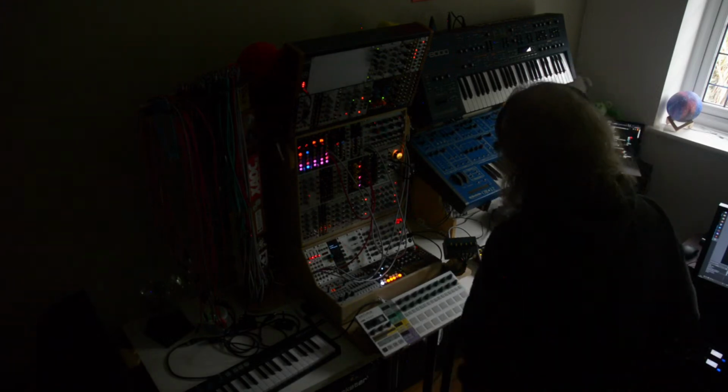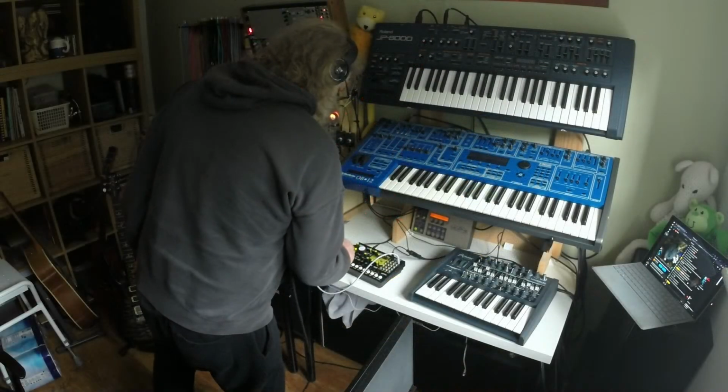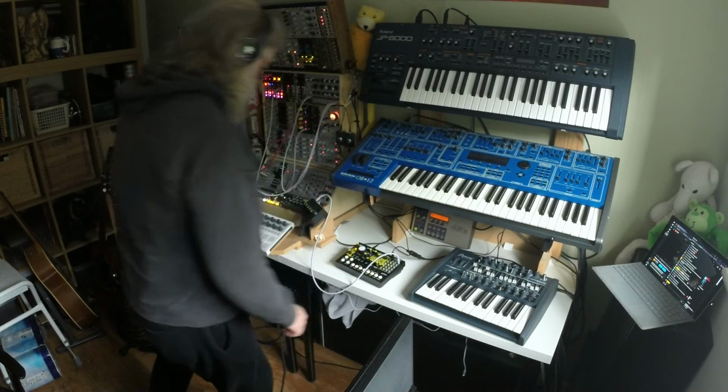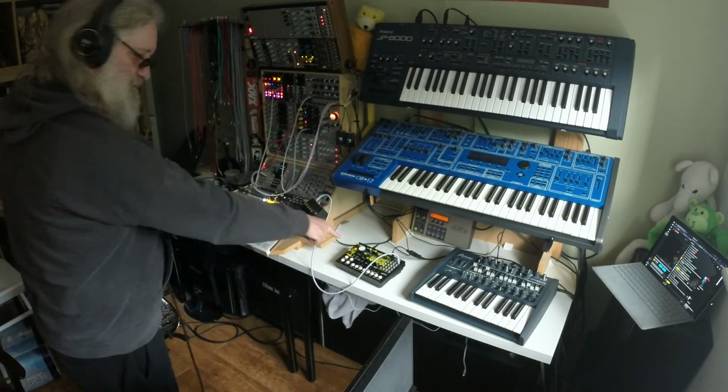Just for a bit of modulation on the fold mod level. So yeah, West Pest.